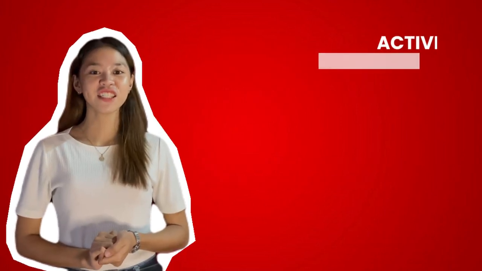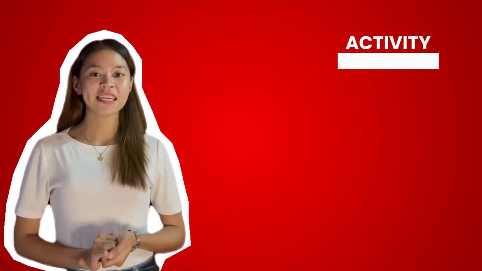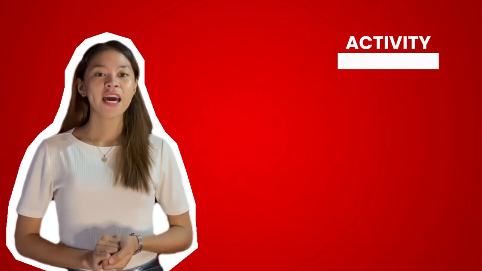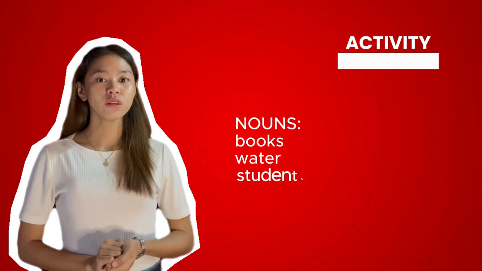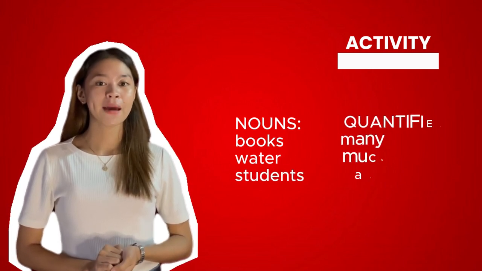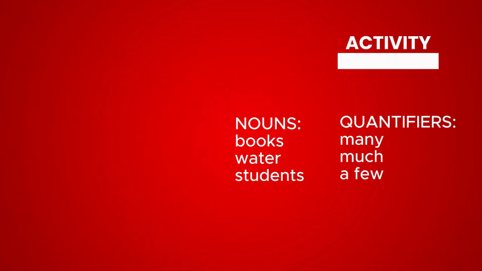Let's have this activity. I will provide a list of nouns and quantifiers, and you will match the appropriate quantifier with each noun. Here are the nouns: books, water, students. Here are the quantifiers: many, much, a few.